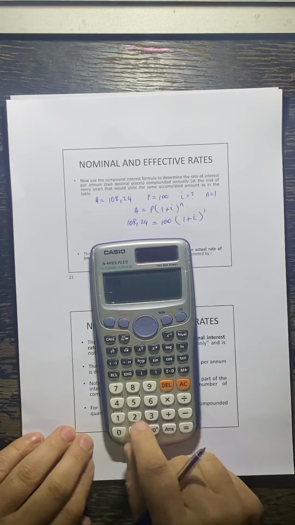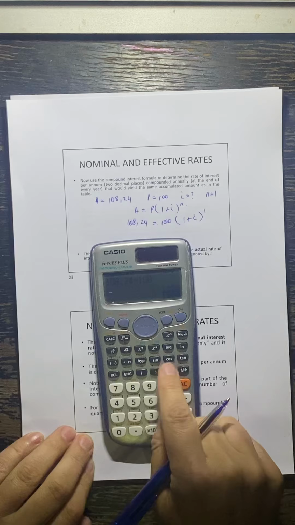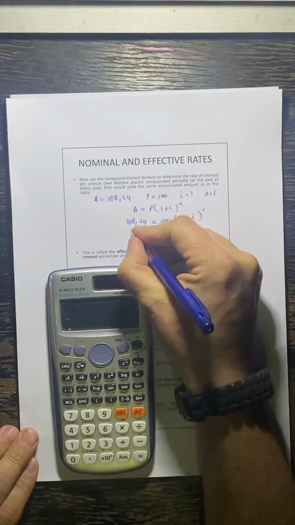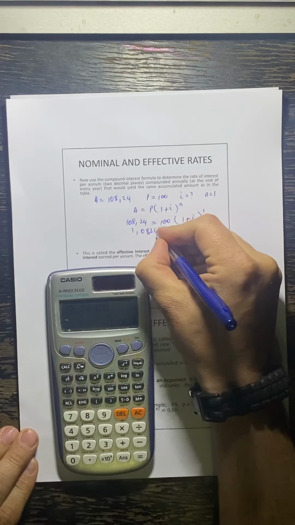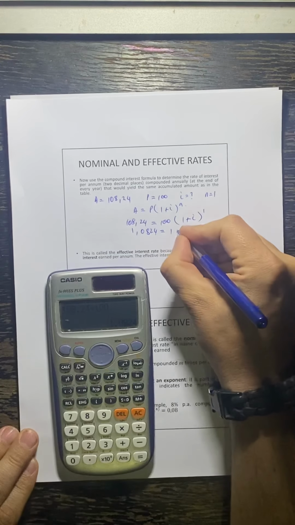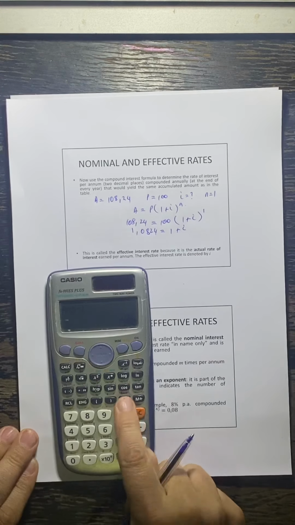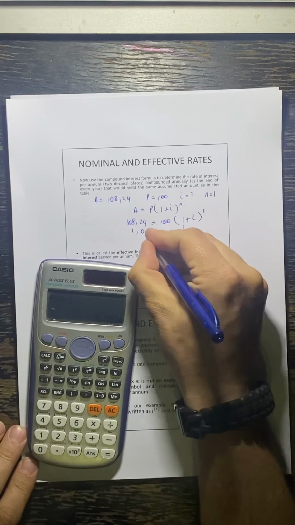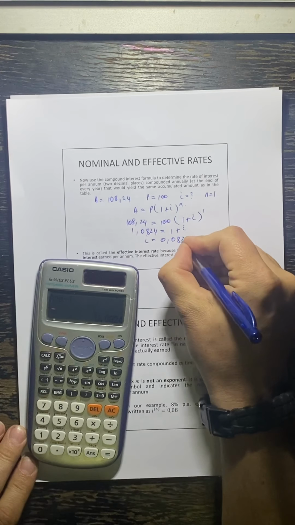So it's 108.24 divided by 100. And we get 1.0824 equals 1 plus i. So I subtract 1 from that, and I get i is equal to 0.0824.